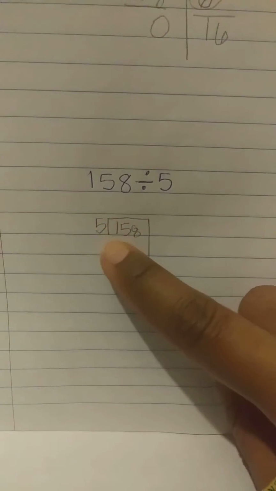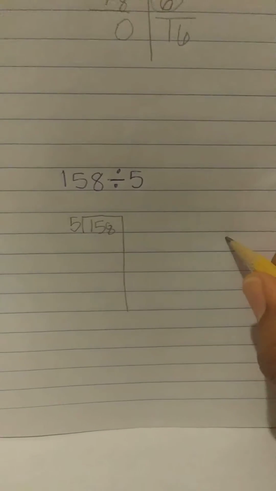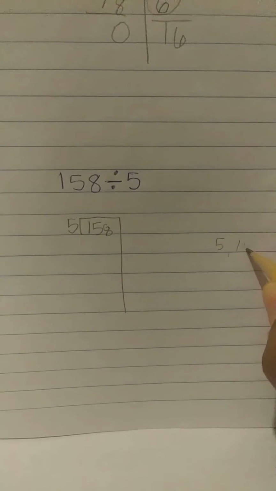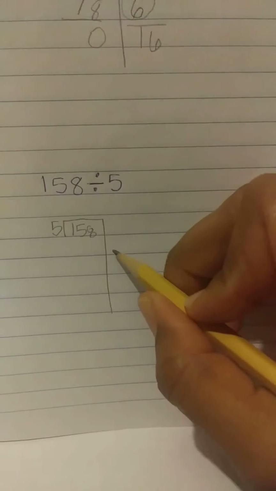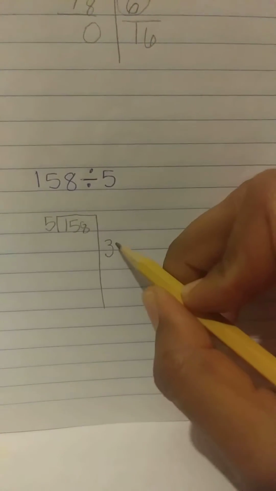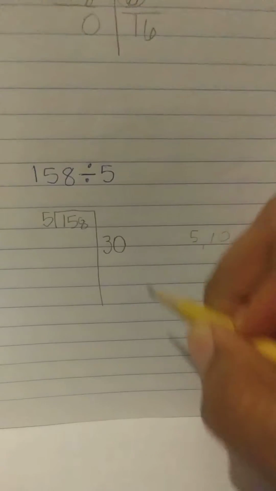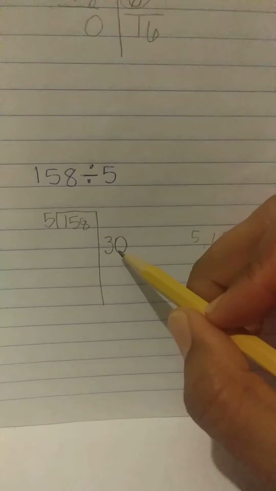How many 5's go into 15? Let's count by 5's. 5, 10, 15. So that's 3 groups. So let's write our 3 here on the side. But since we covered up the ones place, we've got to put our 0 back to get the actual answer. So about 30 groups is going to get us close.